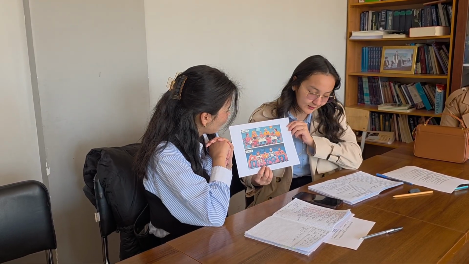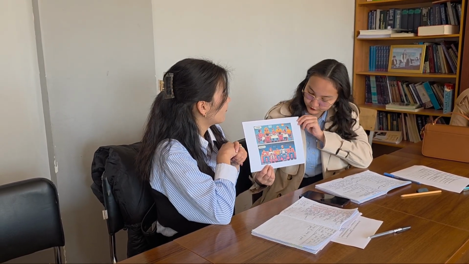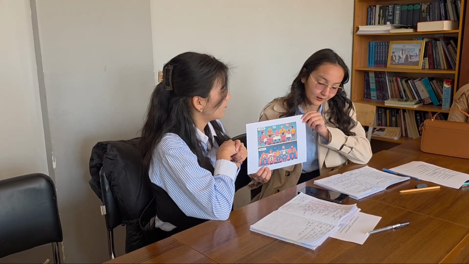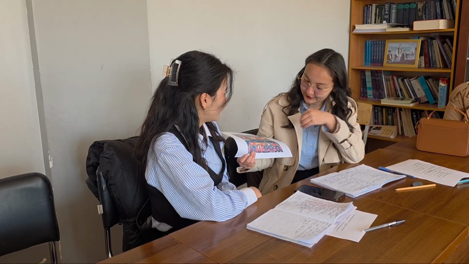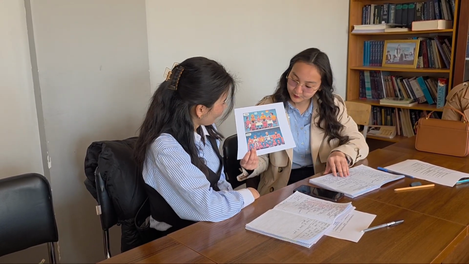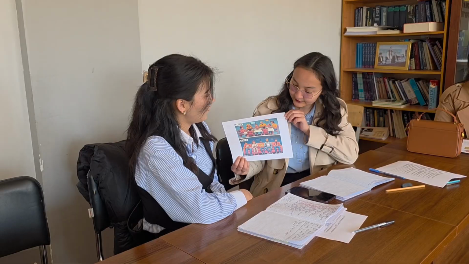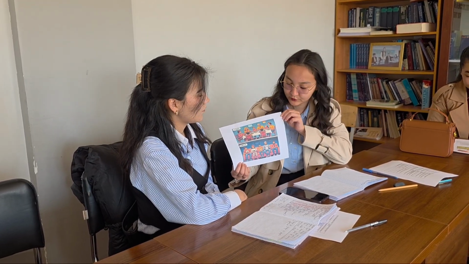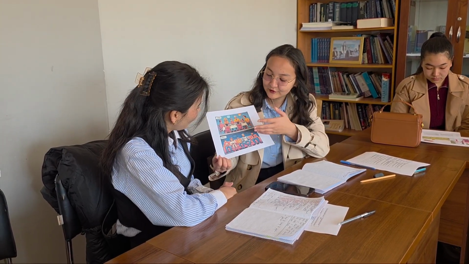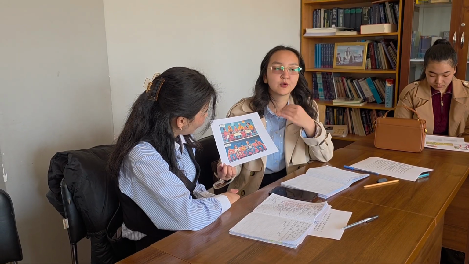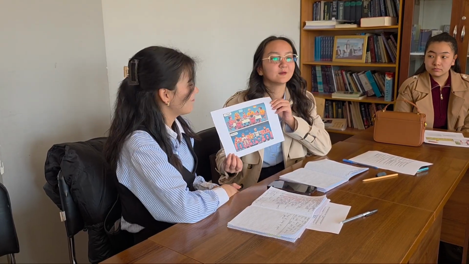The similarity, the one thing that picture A and picture B have in common, is that both of them show a family sitting together, and both pictures show evening time. In picture B, we can see a nuclear family sitting together and using their own phones, not talking and not eating together. It shows the present moment, 2023. So that's all. Okay, thank you.